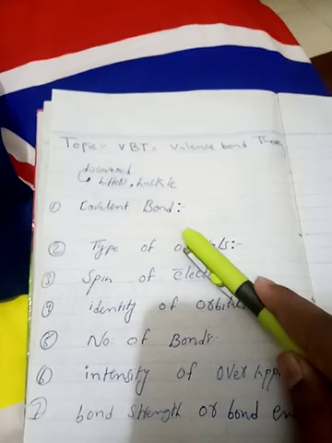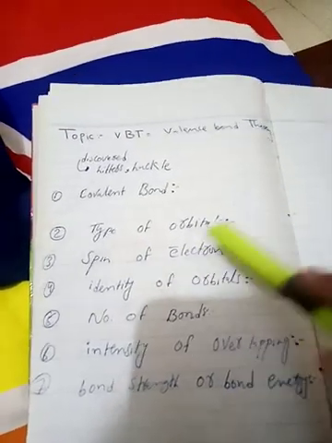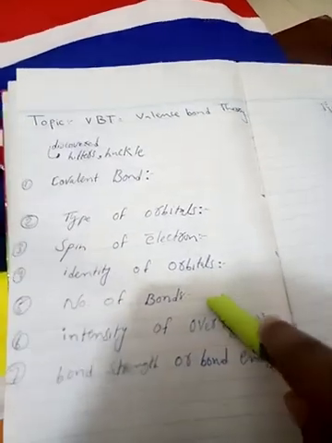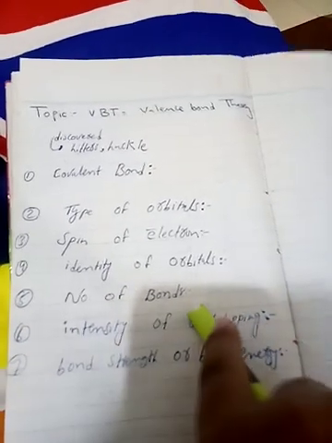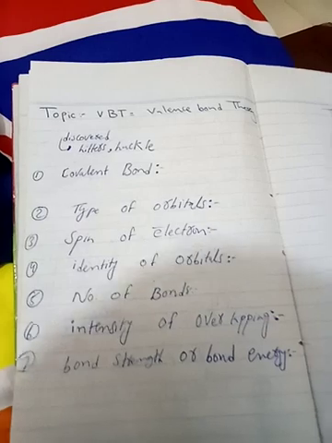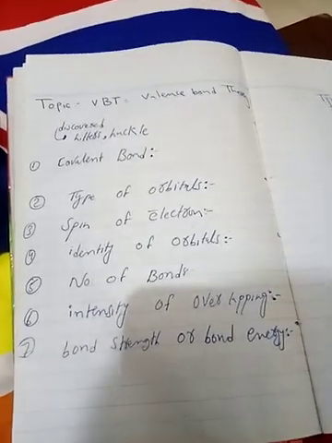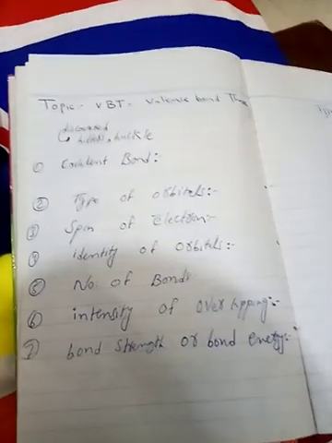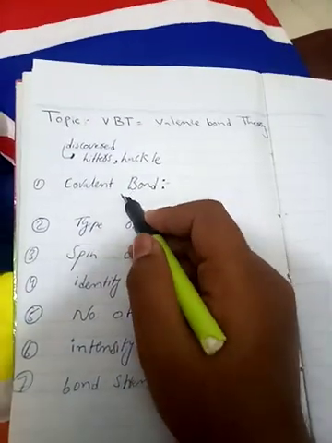It explains in which way the bond will be held and what type of orbitals are required, what the spin position will be, what the identity of the orbital will be after the reaction, how many bonds it will form, what the intensity of overlapping will be, and the bond strength or bond energy. So let's go with the first thing: it forms a covalent bond.